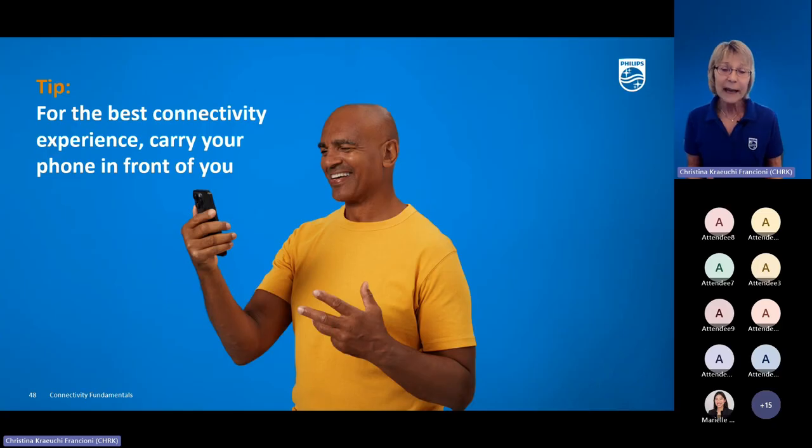What Mariel also mentioned is that the body itself is the biggest obstacle for connectivity issues. So tell the user that he should wear the hearing instruments close, or that he should not have the iPhone too far away.